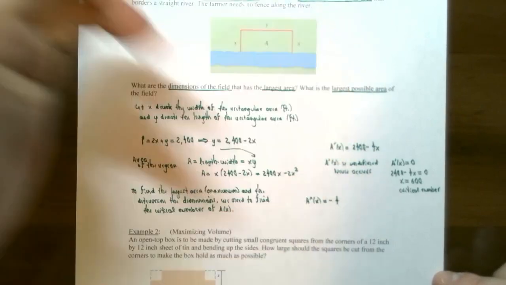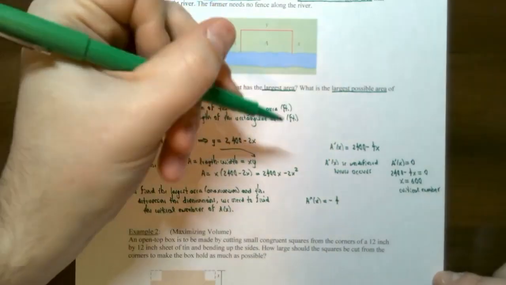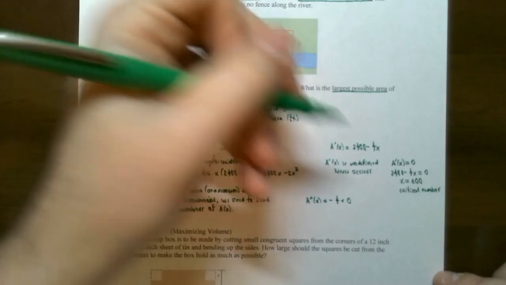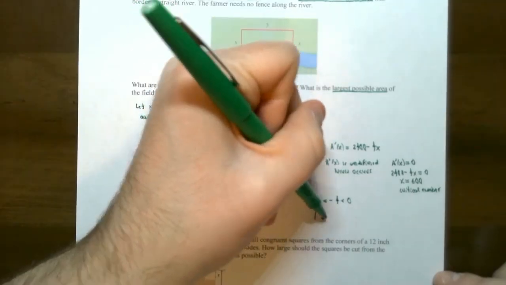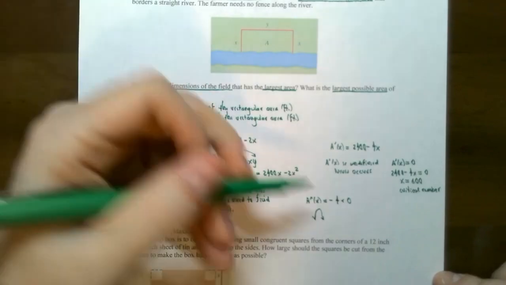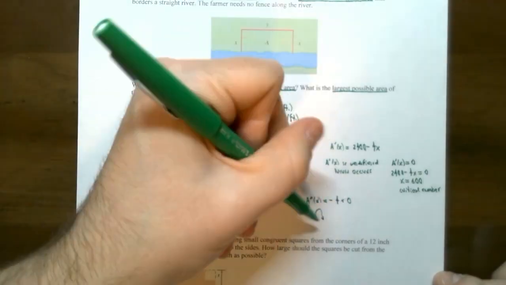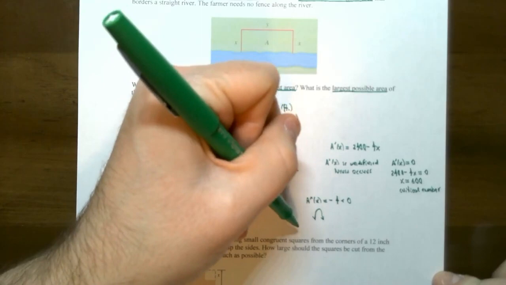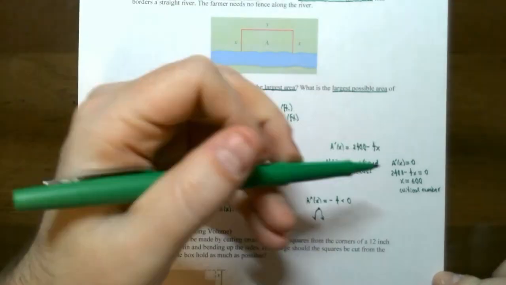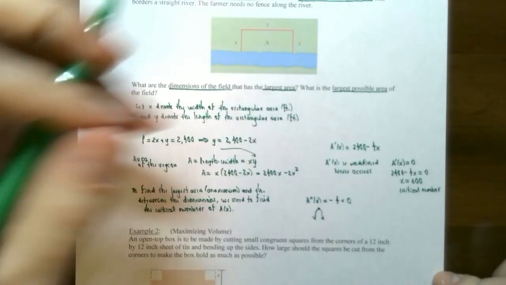The second derivative is -4 for all values of x. So the second derivative is always going to be negative, which tells you that the graph of the area function will always open down, which is why it's a quadratic function, because it's a parabola that opens down. And the maximum will occur at the vertex, or in terms of calculus would be the critical point.